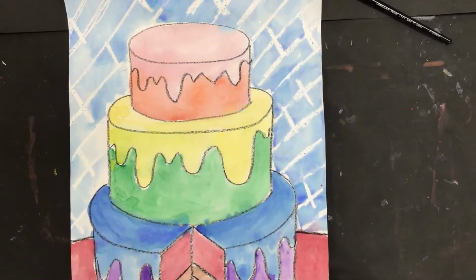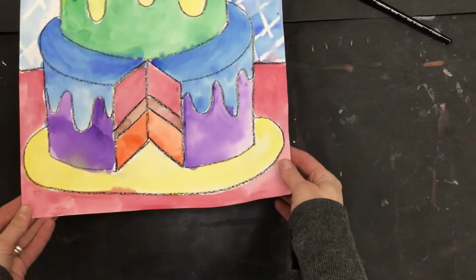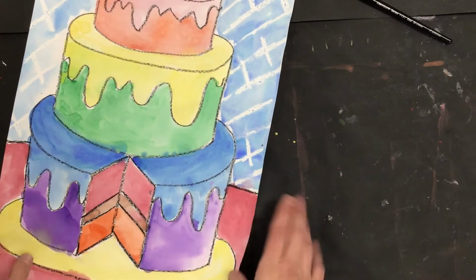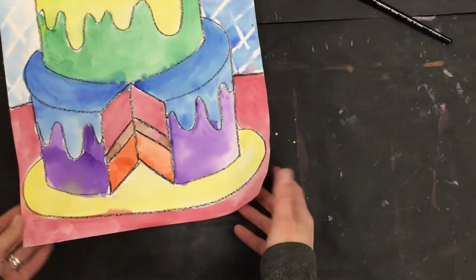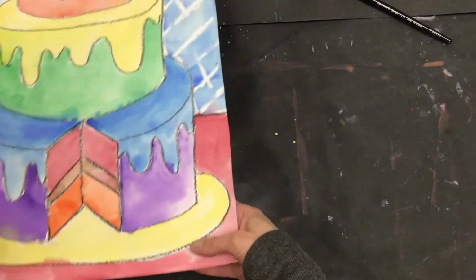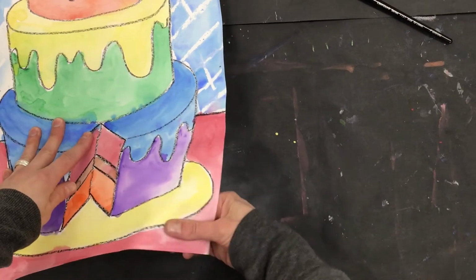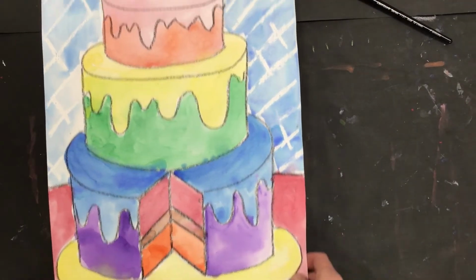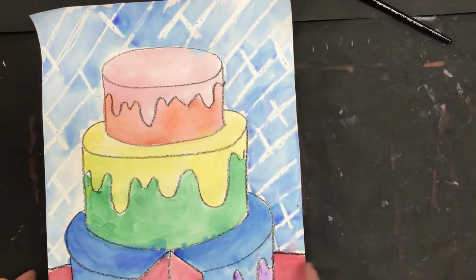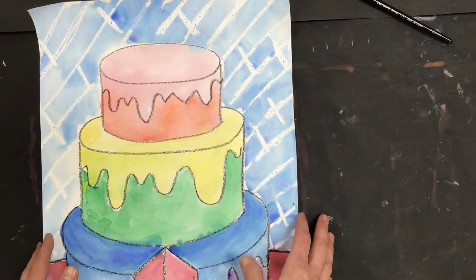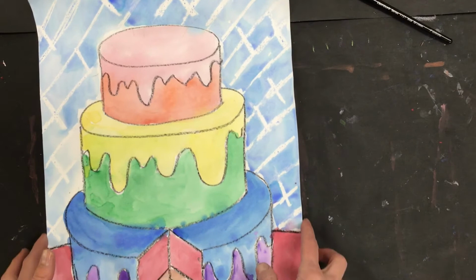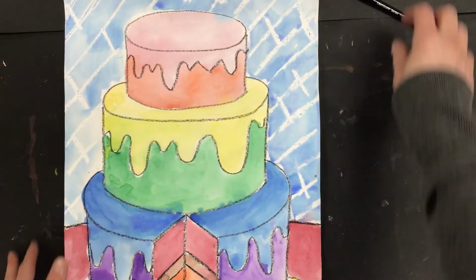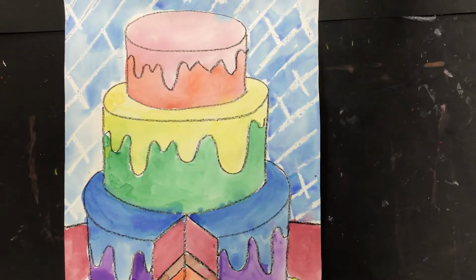Okay, so today we're getting out our cakes. They should be nice and dry by now. They might be a little crinkly like this one is. Don't worry about it. You can take it and you can just kind of pull on it on the back, or you can use your table to kind of straighten it out. But we can get it straightened out eventually. It's not a big deal. So mine is completely dry, and we're going to kind of step it up a little bit, if you will, with our space and value.